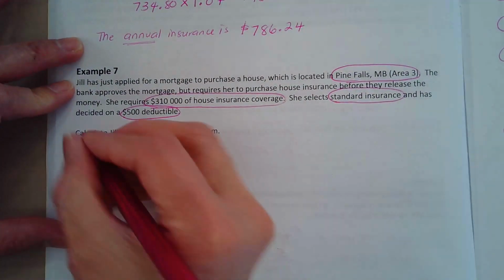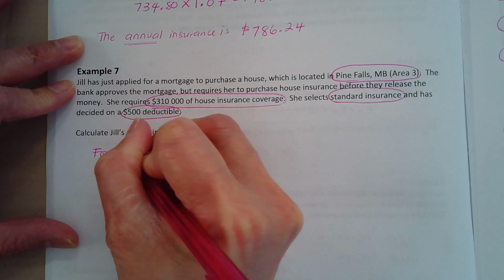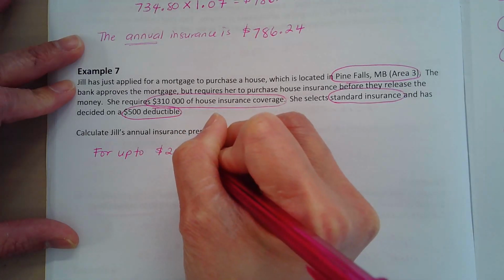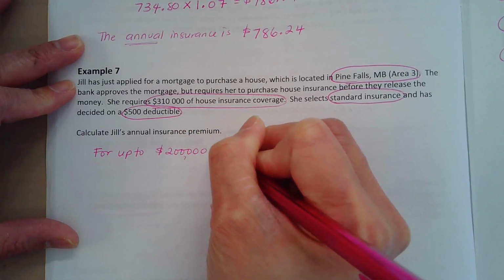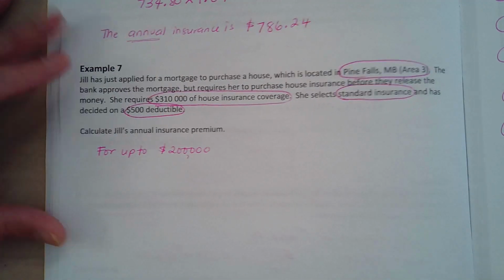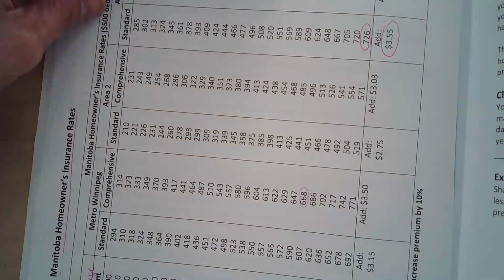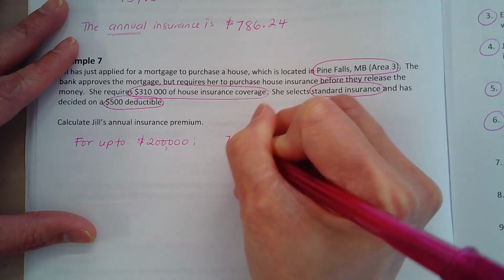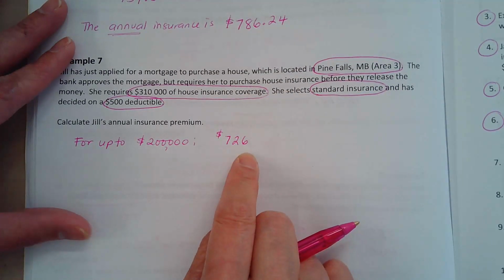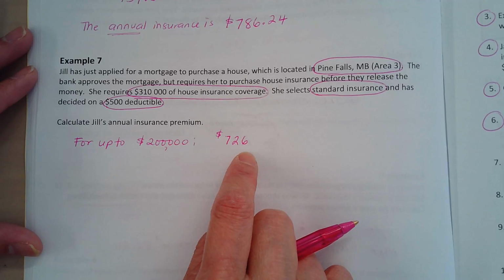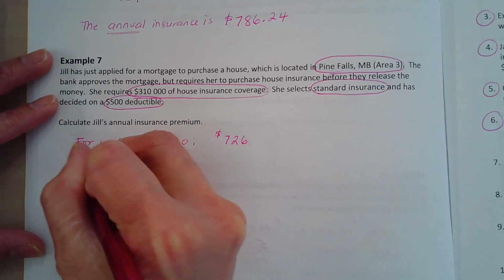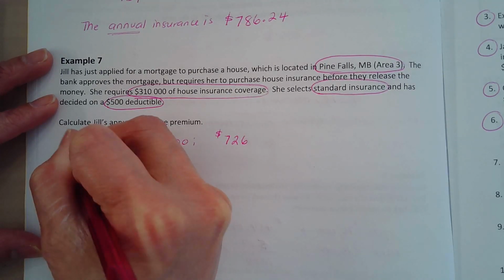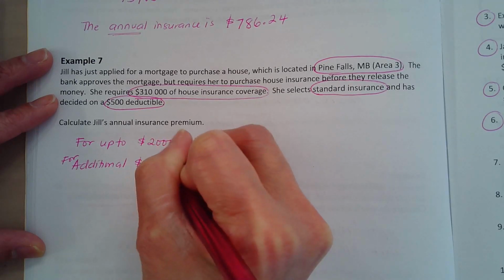Okay, so for up to $200,000 coverage, how much is the insurance there? $726. Okay. $726. That's one piece of information that we need. And then how much additional do we need? 110,000. I'll put for additional $110,000.